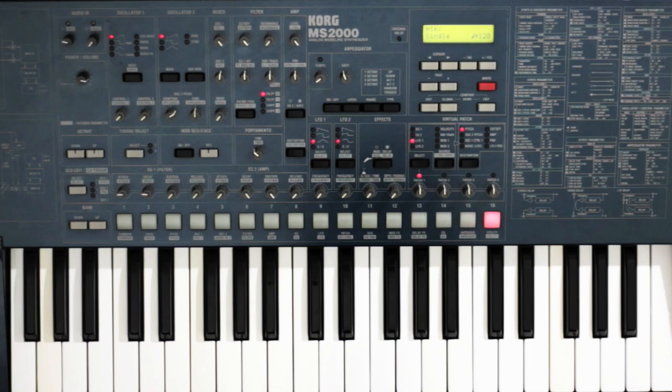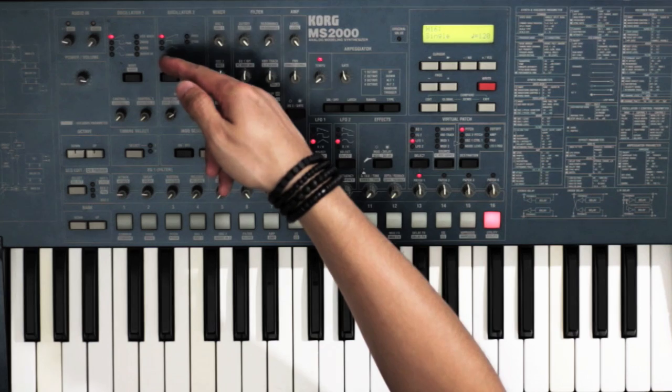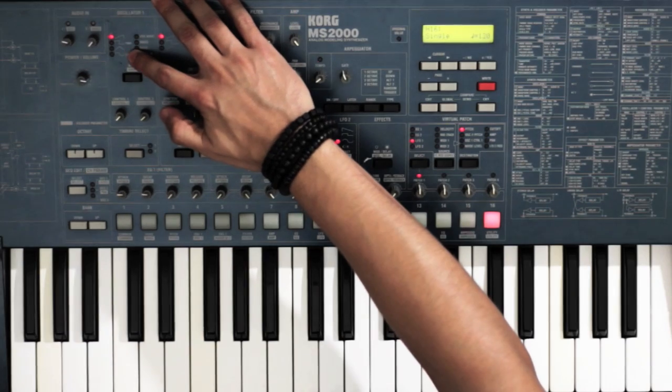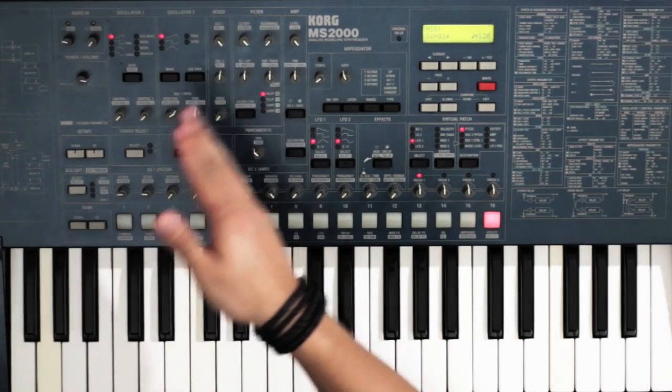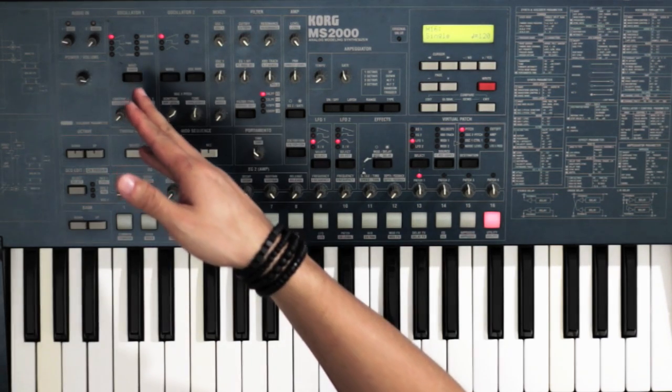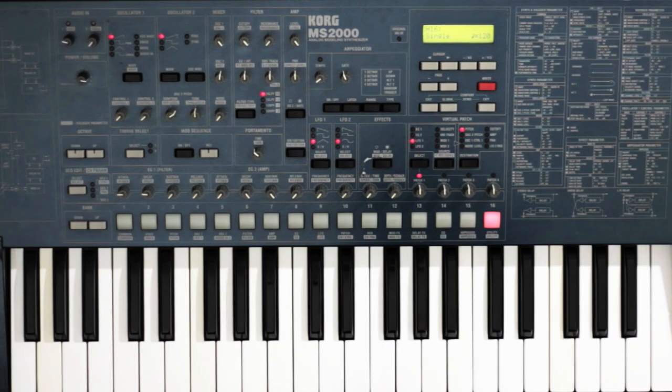Today we're going to be creating some synth-based patches from scratch on a Korg MS2000. These steps are not just specific to this board. They can also be applied to any synth that uses subtractive synthesis. In subtractive synthesis, you start off with your sound source, which is typically your oscillator. It could either be a sawtooth, a square, a triangle, or a sine wave, and it'll be run through a filter that will remove certain harmonic content from the oscillator, leaving you with the desired sound that you want.